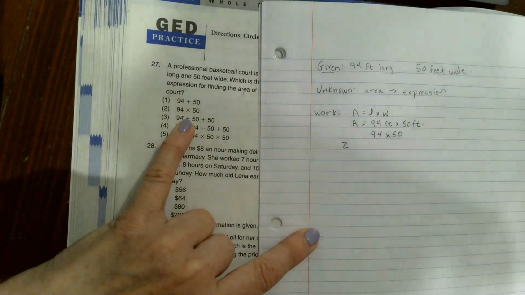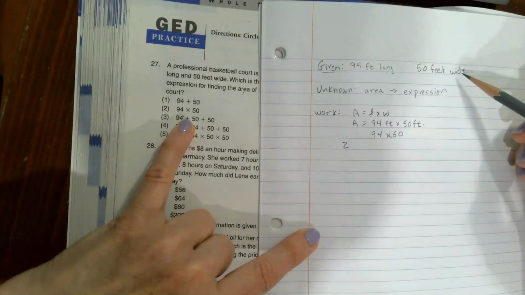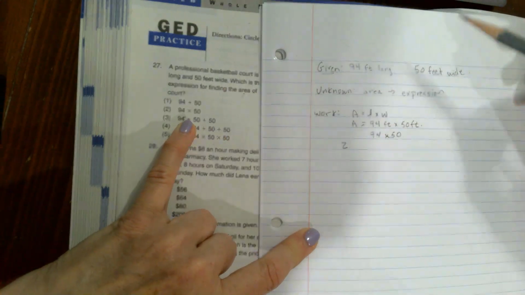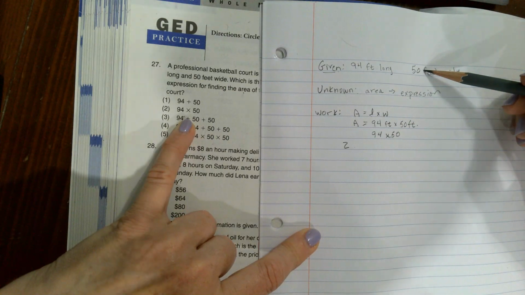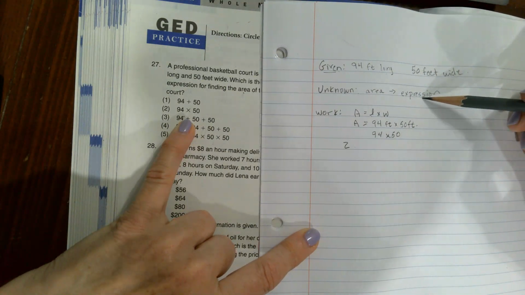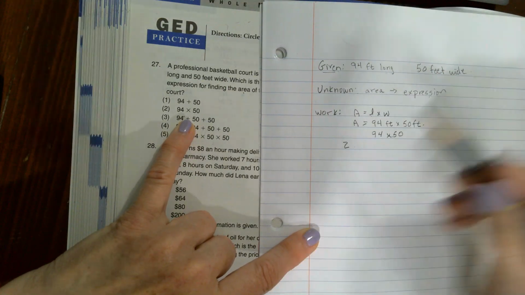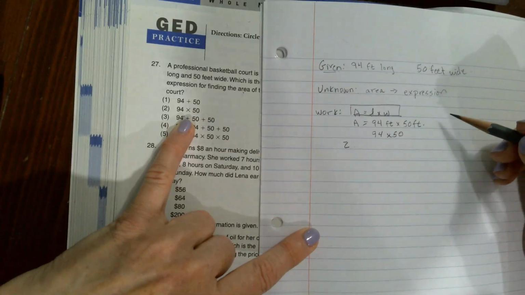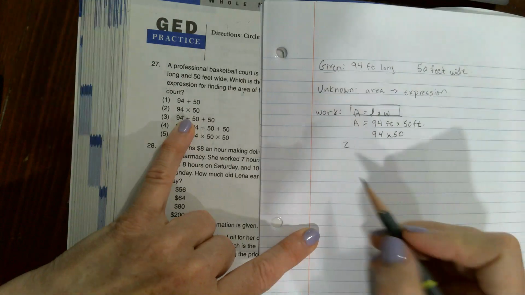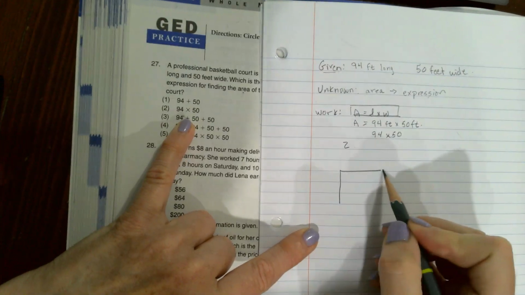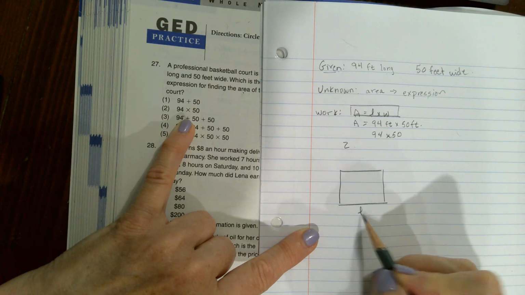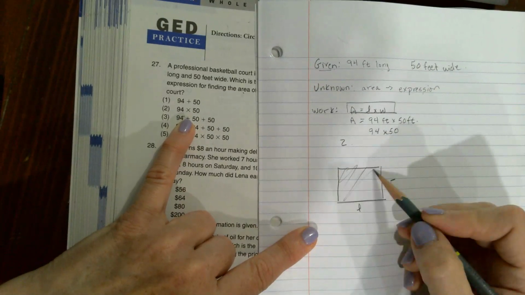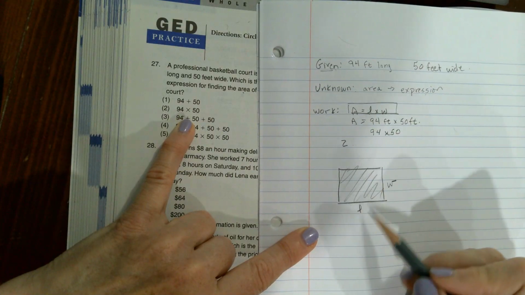Okay, so important in trying to figure out word problems, and this is what most people struggle with, is to pull out the information that you're given and be clear on what it is they're asking you. I think this expression is something that you have to memorize. This is the length and the width, and then this is the area, and that area is the length times width.